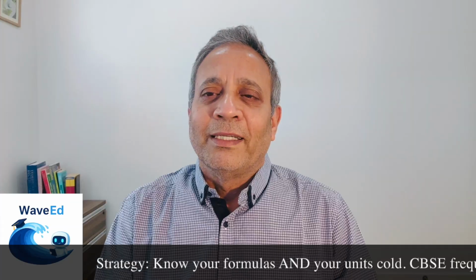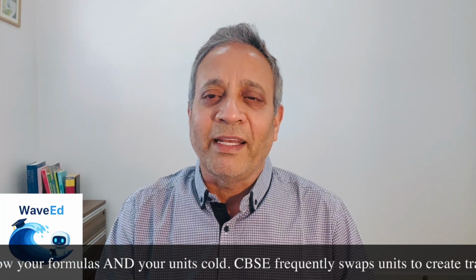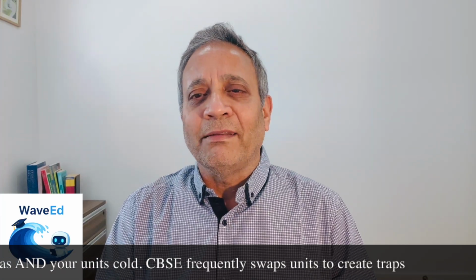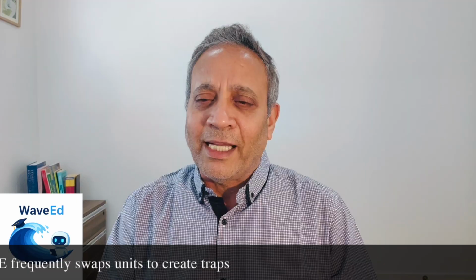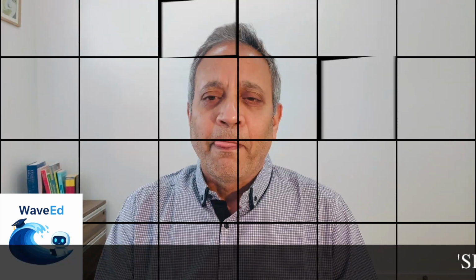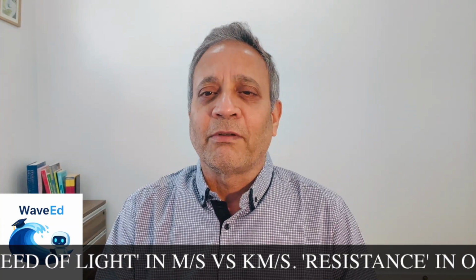Then also look at where CBSE frequently swaps units to create traps. Most of the time in these MCQs, CBSE always swaps units. The question looks like something you have read, but when you look at the units, you will be surprised. Let me give you an example: let's say speed of light in meter per second, and maybe you will find in the question kilometer per second. Resistance in ohms versus siemens, energy in joules versus electron volts.